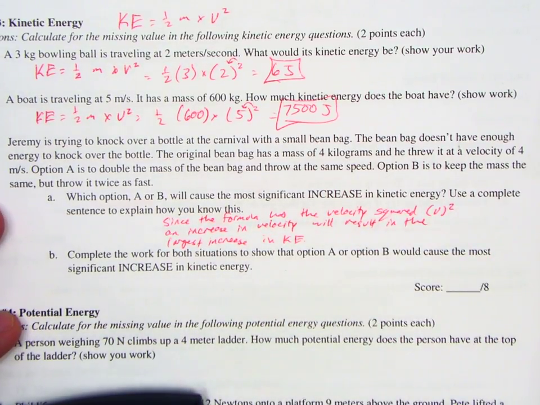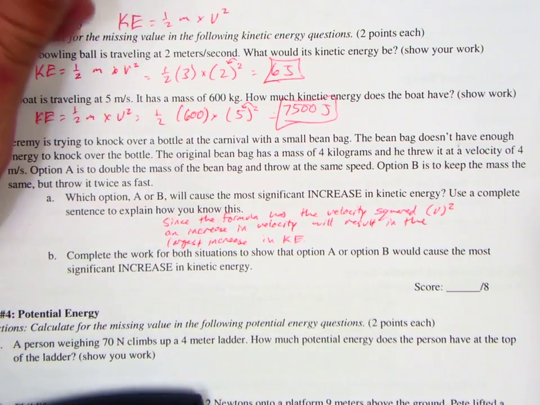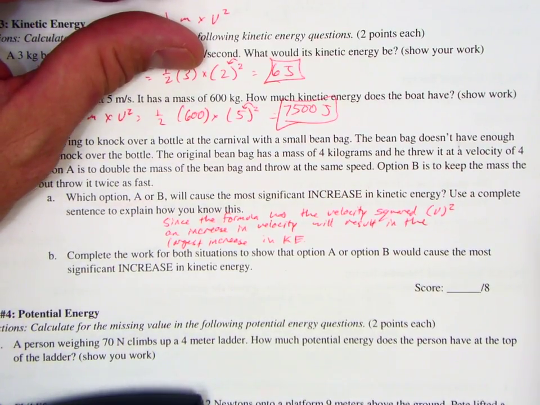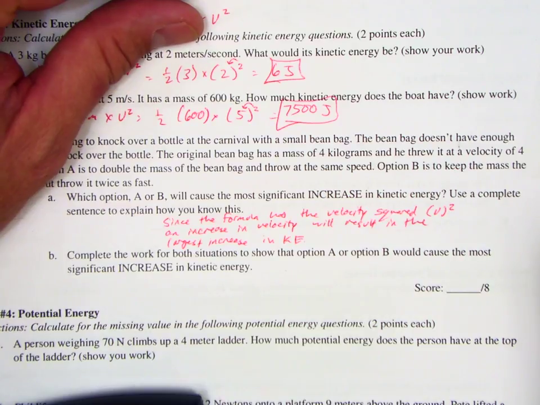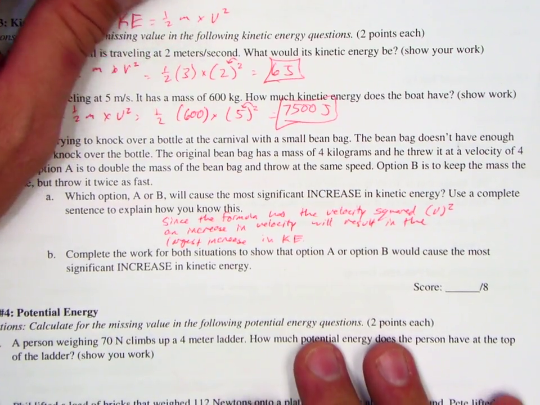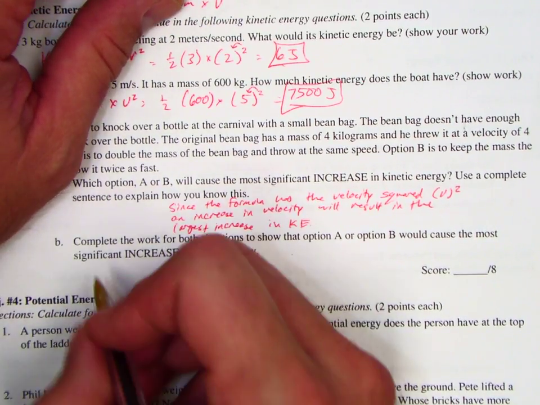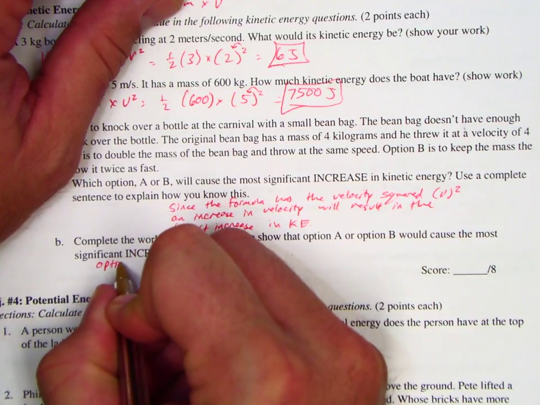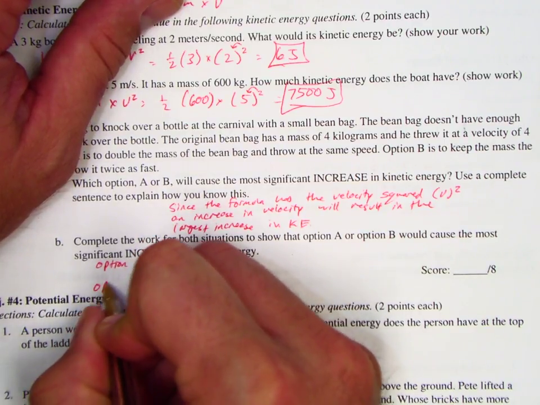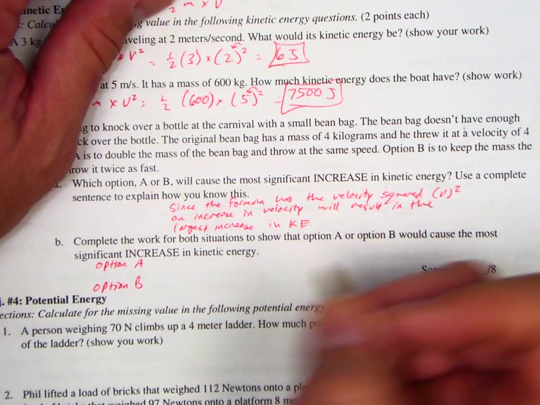Now, letter B says complete the work for both situations and show that option A or option B would cause the most significant increase in kinetic energy. So we're going to go ahead and show the math for both of them. We're going to show the math for option A and then, of course, again for option B.